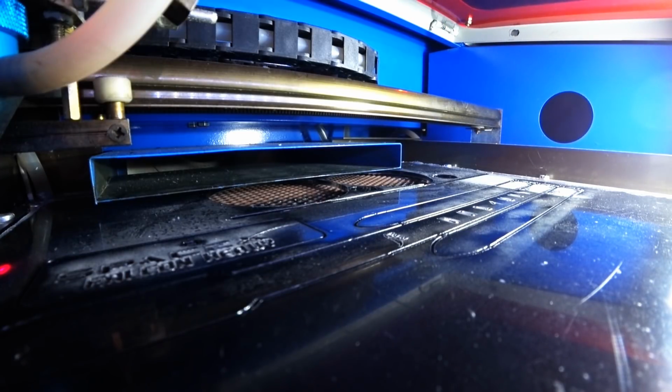Okay, so after the second pass, I will do another one with like 30 millimeters per second.